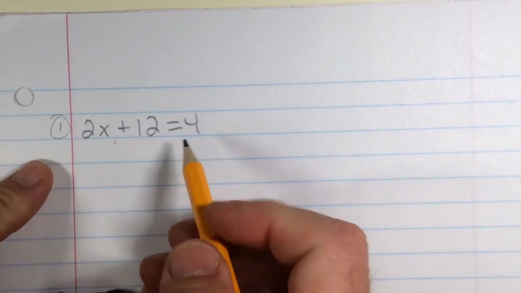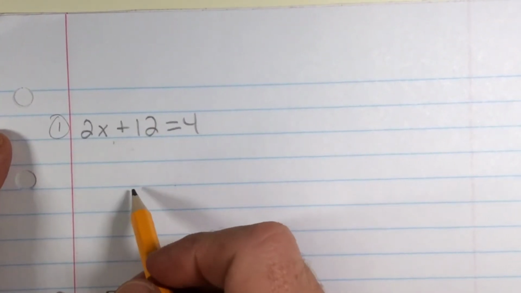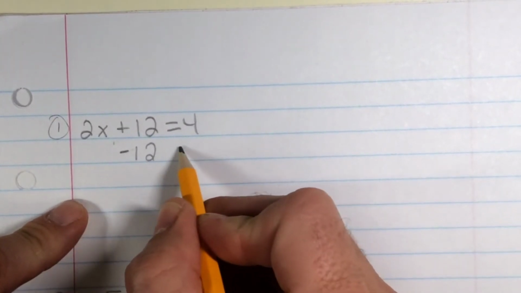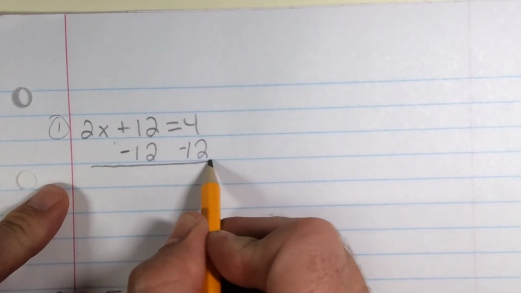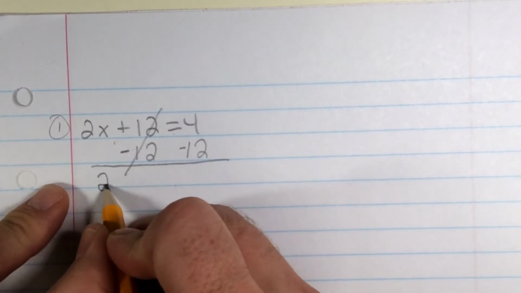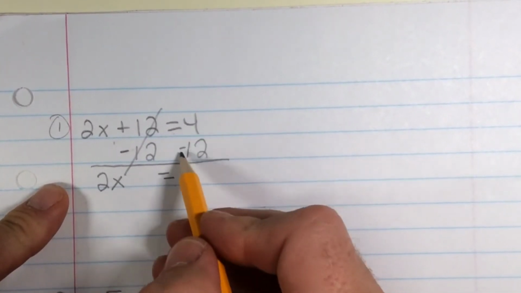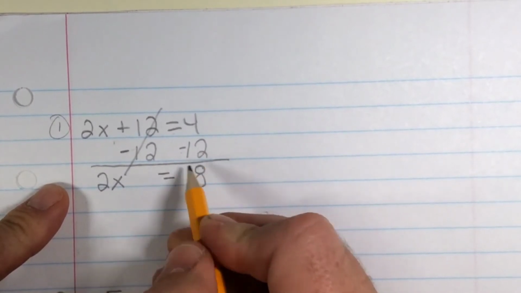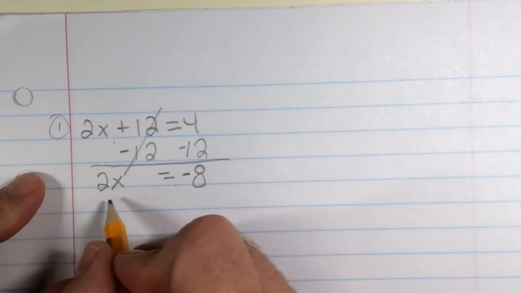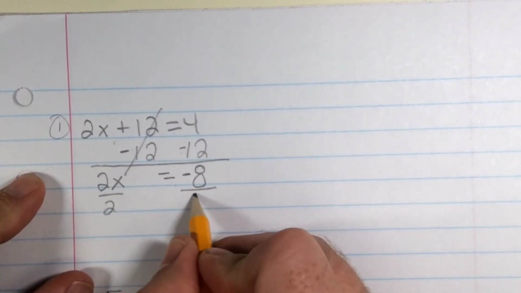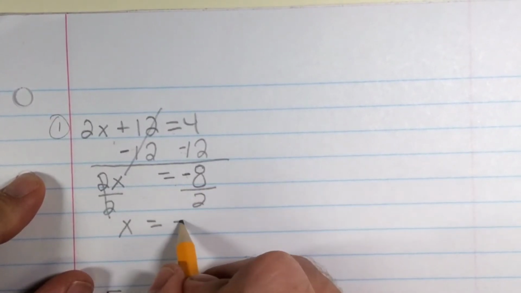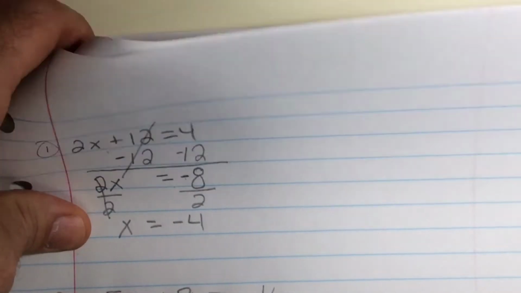Okay, on that first problem, the first thing we're getting rid of is this addition because we undo addition and subtraction first to isolate the variable. So we're going to subtract 12. We have to do that from both sides of the equation. Those cancel out, leaving us with 2x. So we still have something to do here. 4 minus 12, different sign, subtract. Keep the sign of the larger absolute value, so it's negative. Now I have 2x equals negative 8. I divide by 2 because I was multiplying, so I divide. Cancel out, leaving me with x equals negative 8 divided by 2 is negative 4. So x equals negative 4 for number 1.